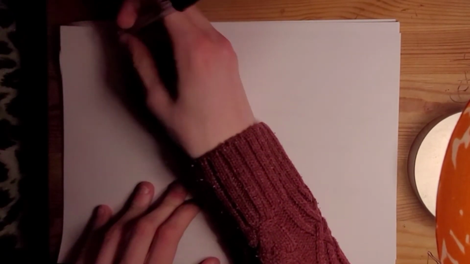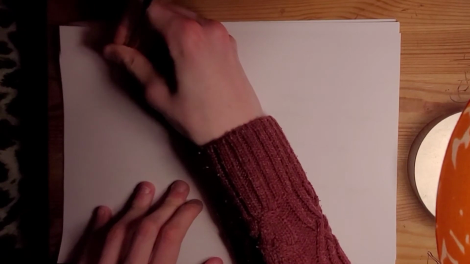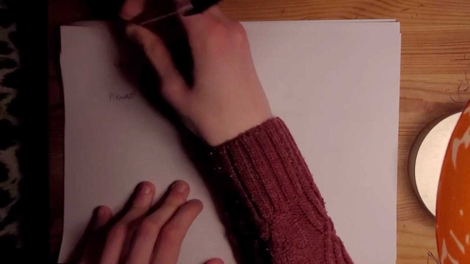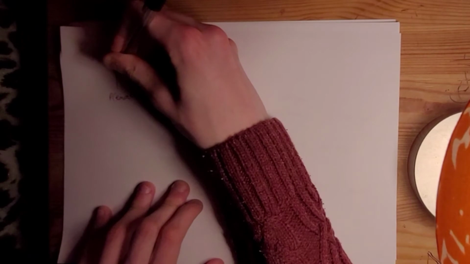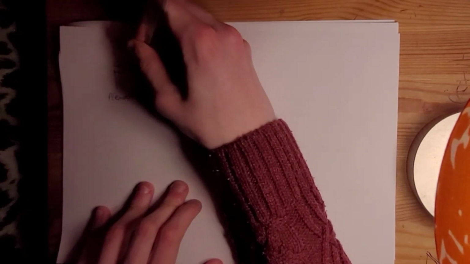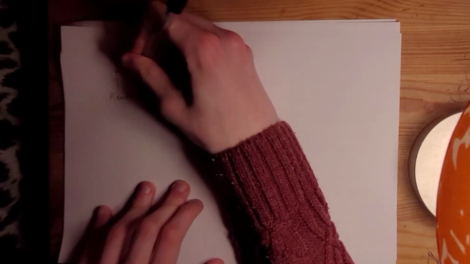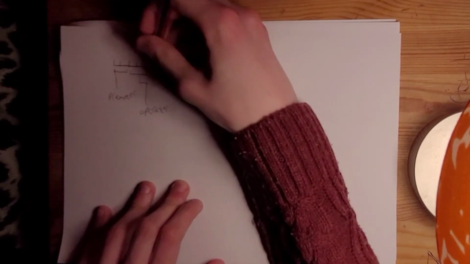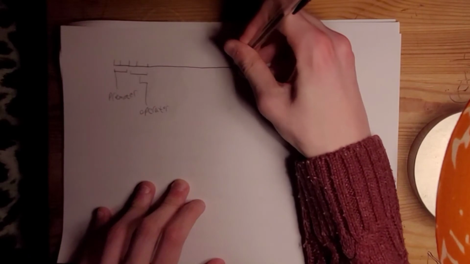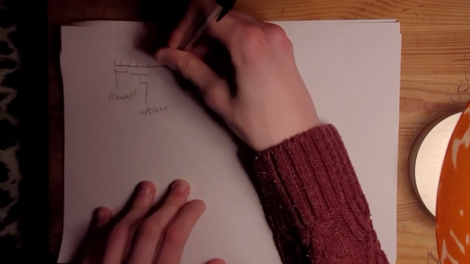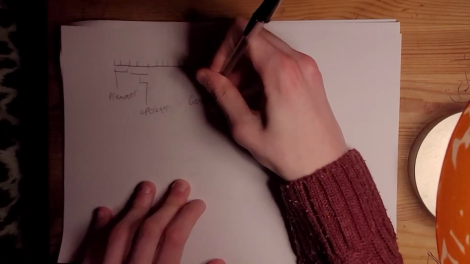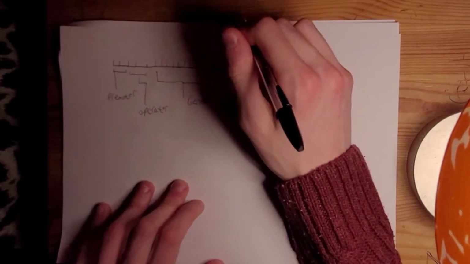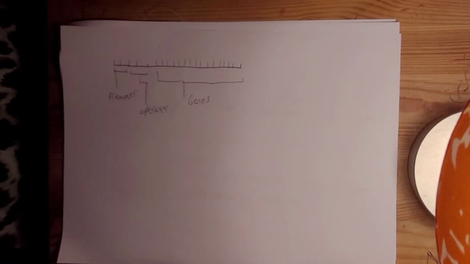So there's 4 parts to an operon. You have your promoter, you have your operator, and you have your genes. And of course, an operon is made of DNA.